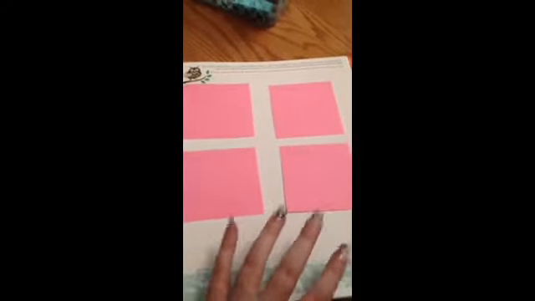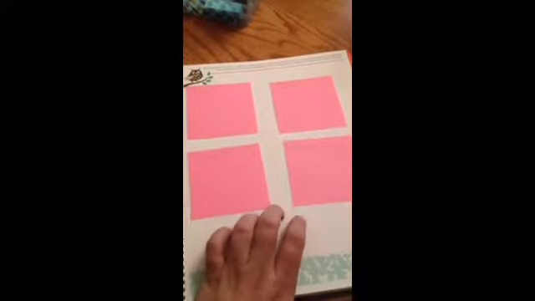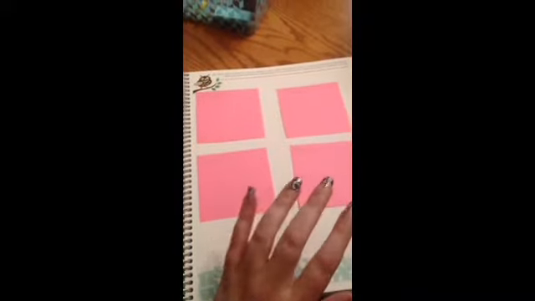This is where I'm going to start redoing my reading groups. I had sticky notes on here before, but we're just getting ready to redo that. So these will be where my new groups go.